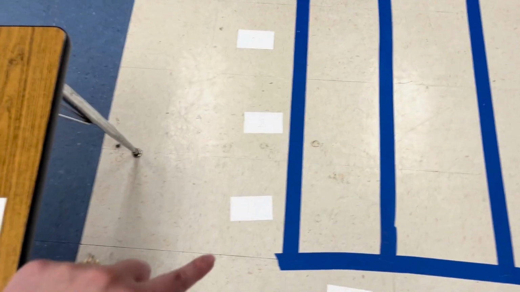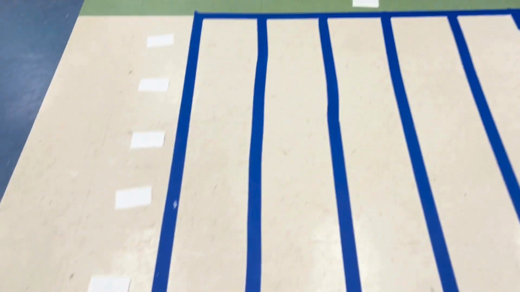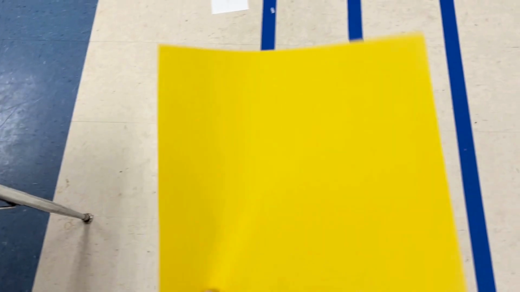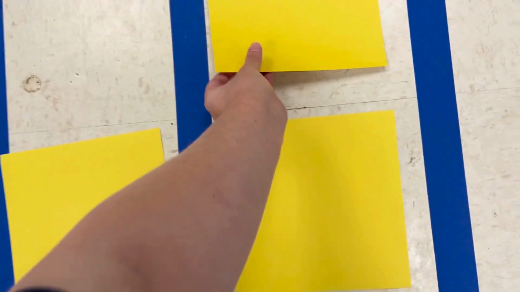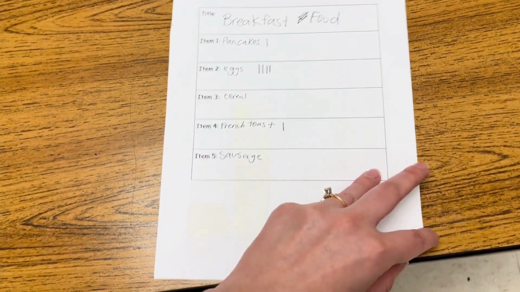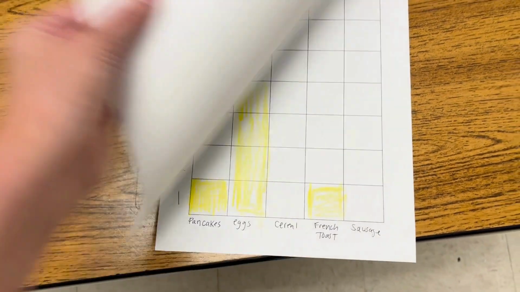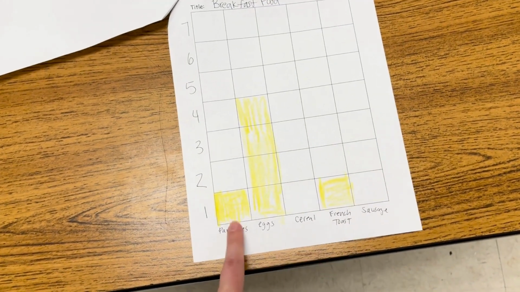So then you have the students write out, you get the tally marks, ask everybody, write out, lay out the numbers, and then your options, and then the title at the top, and then you have square pieces of paper, and I know there's a lot of eggs on that tally, so you just say how many. Oops, there was 1 pancake, and then eggs, and you just keep filling in the graph. And then the students, on the second piece of paper, write the title, write the numbers, write the items, and then fill in the graph.